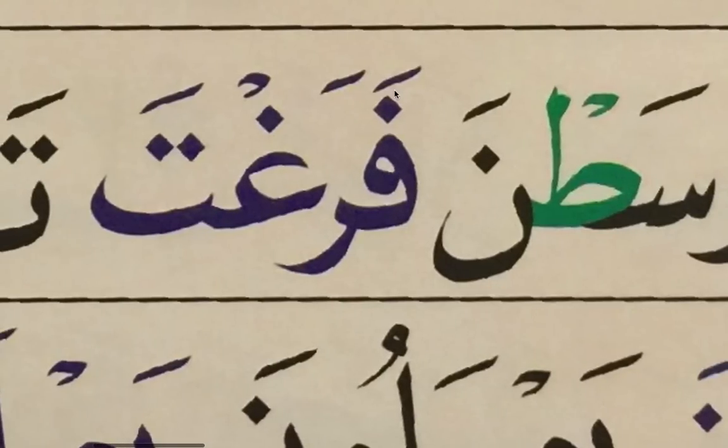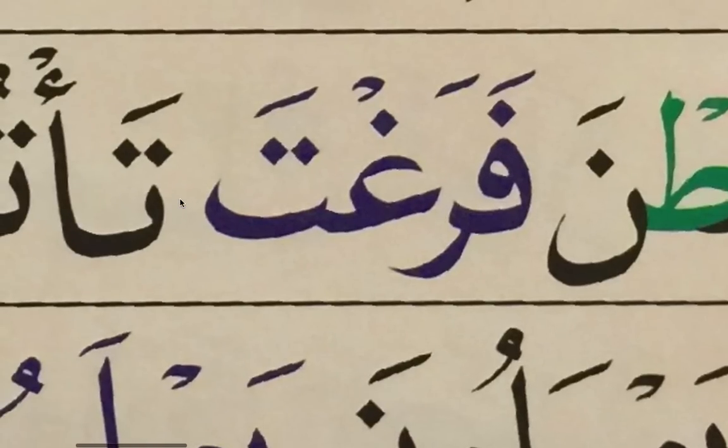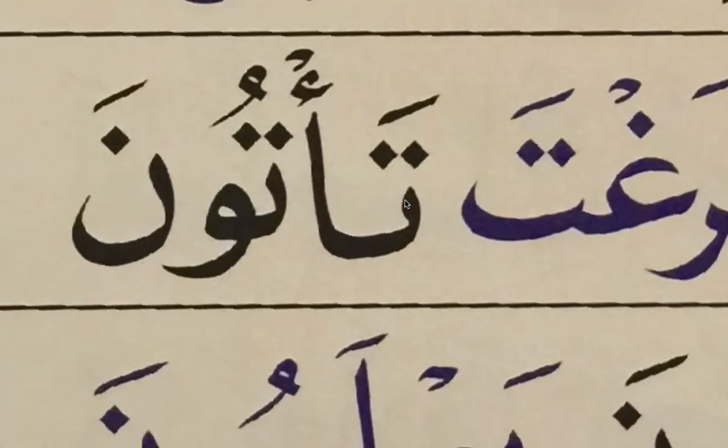Next we have fa fatha fa, ra fatha ghain sukoon ra, فرغ. تا فتحة تا، فرغت. تا فتحة همزة سكون تا، تا ضمة واو سكون تو، تأتو. نون فتحة ن، تأتون.